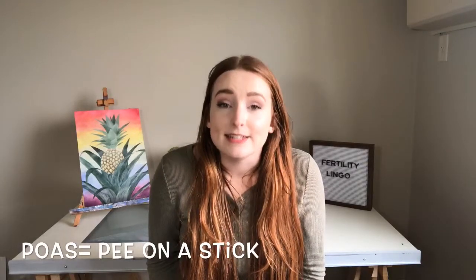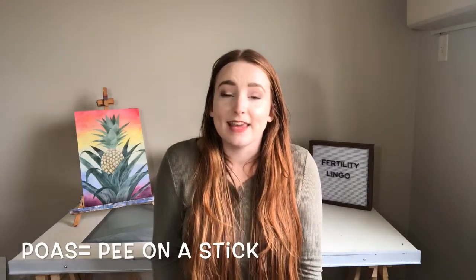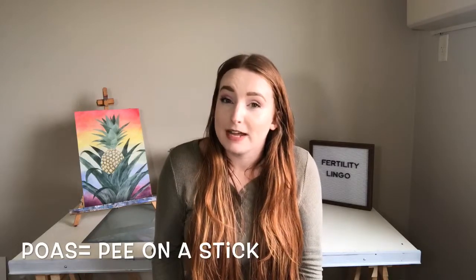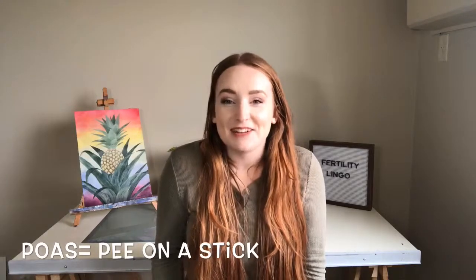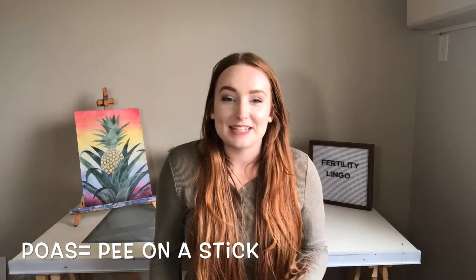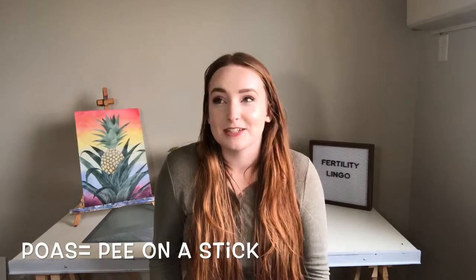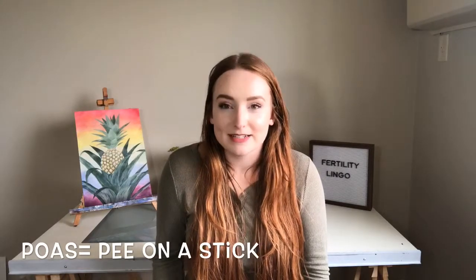POAS, pee on a stick. You might see a lot of women saying that they are trying really hard not to POAS, or that they are a POAS addict. A lot of the women in this community pee on sticks very often, whether that's an ovulation test or a pregnancy test. I mean, it just comes with the territory.